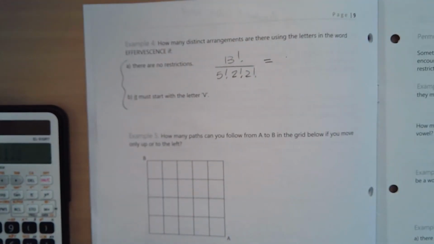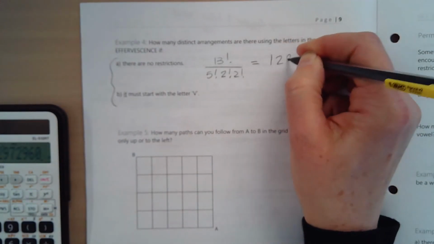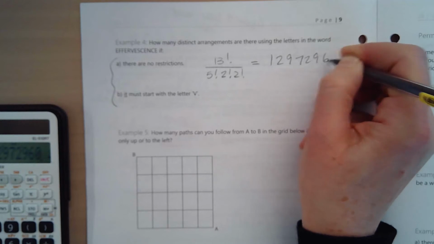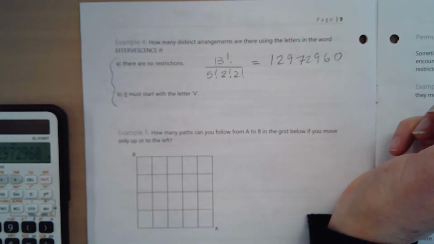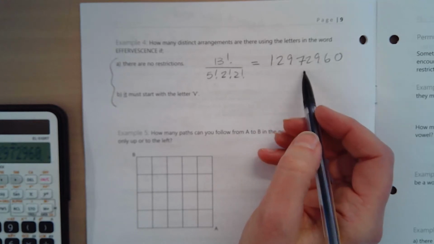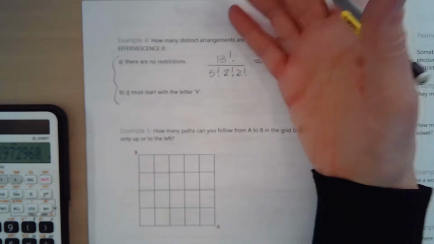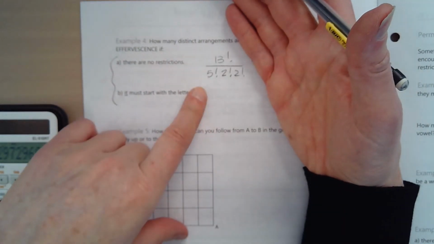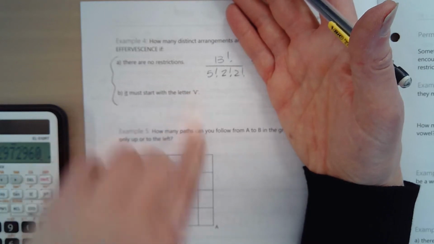Sometimes they'll ask you on a final exam, even in the non-calculator part, there aren't too many questions. Is this what you got, Eileen? Sometimes they'll say, if you don't have your calculator, you obviously couldn't work this out on your own, so they'll just say leave it in factorial form, and you would just leave it like that. You would just leave the work, right?